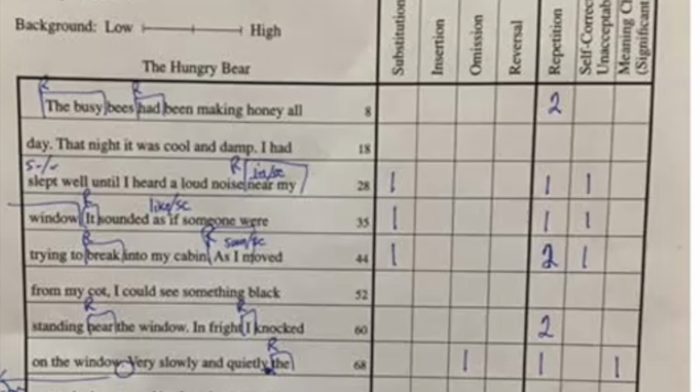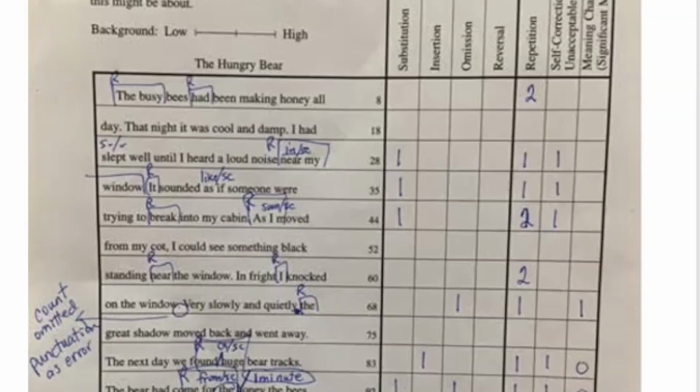And then she substituted "in" instead of "near," but then she self-corrected. When she did that, she actually said "in my window," and then she went back and corrected it by repeating and said "near my window." So that counted as a repetition. I put the repetition here, even though it carried over the second line. I just counted it once up here, and then we counted a substitution with a self-correction. On the next row, another repetition right after that on the word "it." So we mark that here.